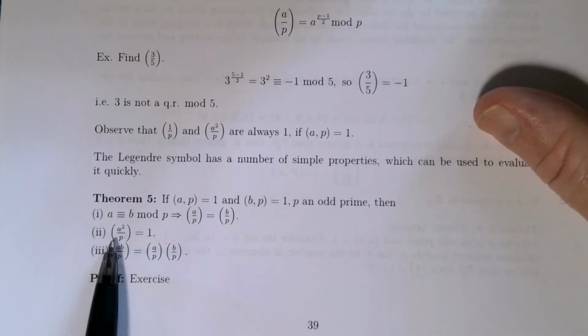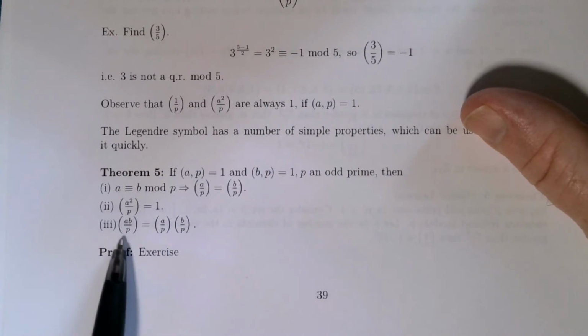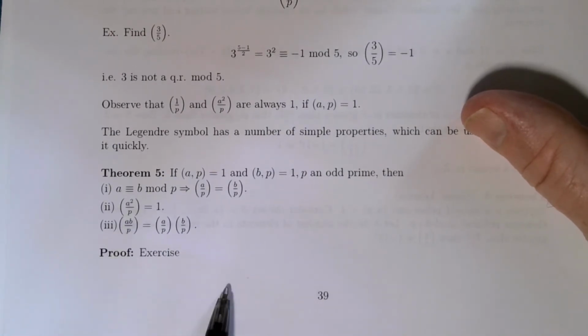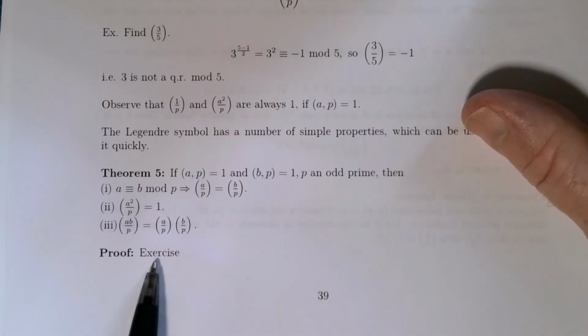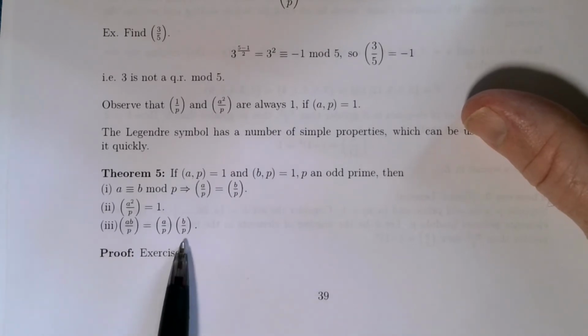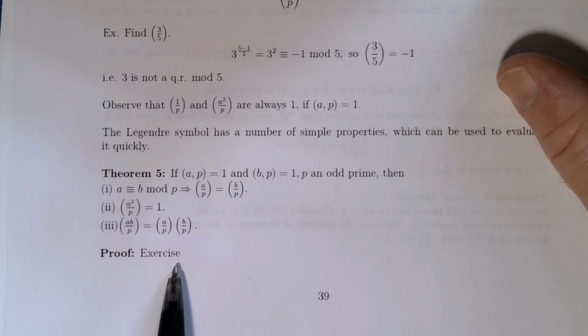Obviously a squared over p is 1 because a squared is obviously a square. Now a very useful one says that if you've got a product of two numbers, a times b, then these don't even have to be relatively prime to each other. Then you can split this into a over p times b over p. I leave this as an exercise. This is really easy to show. You simply go back to the definitions.